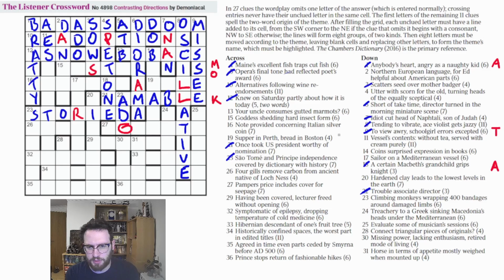What do I want to look at? I don't think I've looked at 11. Vessel's contents without tea served with cream, purely. This could be a vessel. Or vessel's contents is what? ESSE? Oh, we are beginning with ES. If it's essay, essential? Purely could be essentially. How would that work?